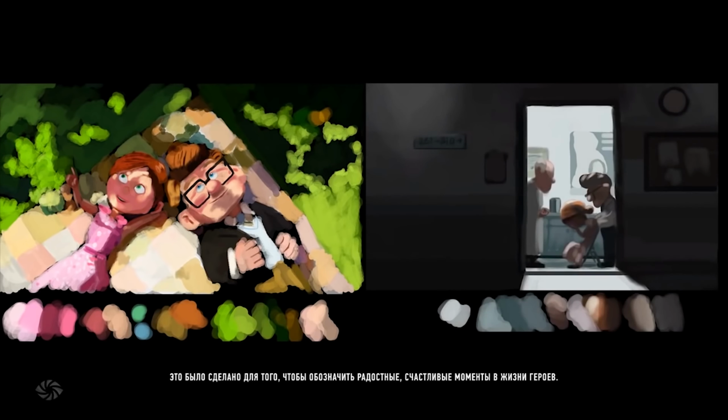If you remember at the start of Up, the colors were very vibrant. There was a lot of oranges, there was pinks, fluorescent grass, and really, really vibrant colors. This was to signify the joyous, happy moment in their lives. But then it later turned to sadness, and the colors immediately changed to very desaturated tones. A lot of grays, a lot of browns.